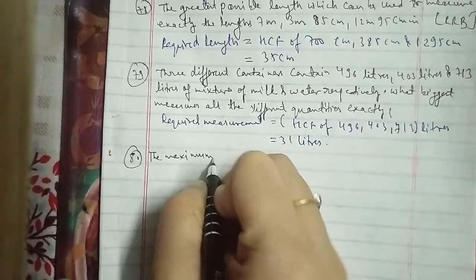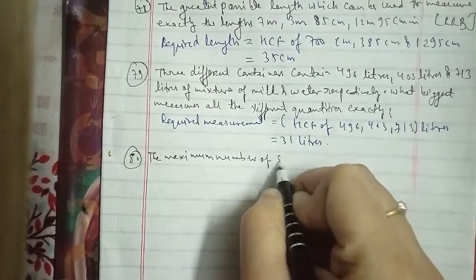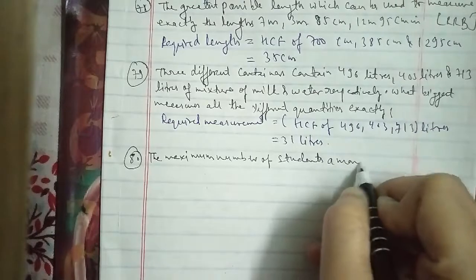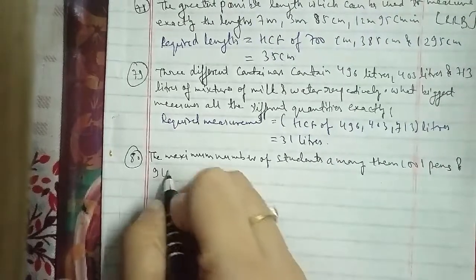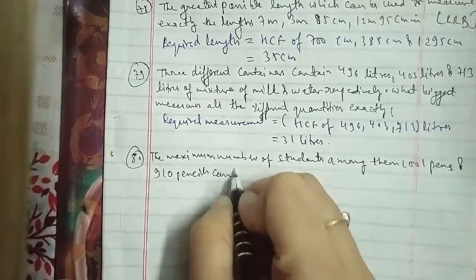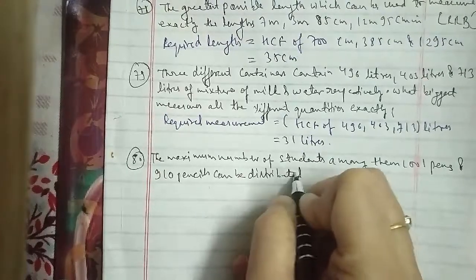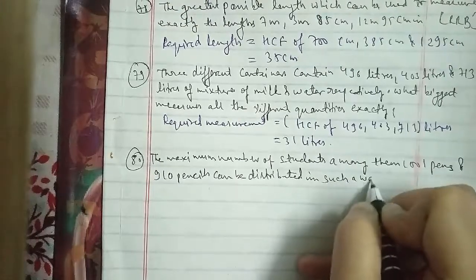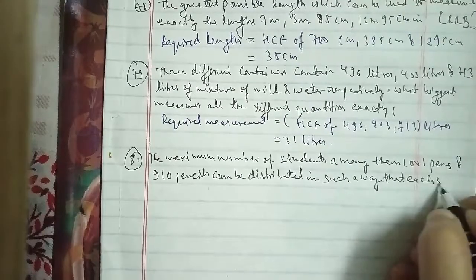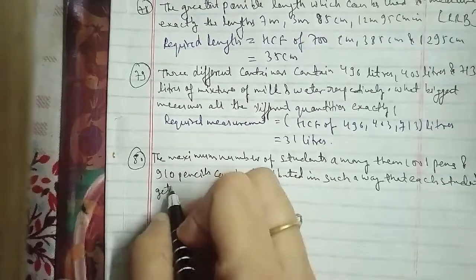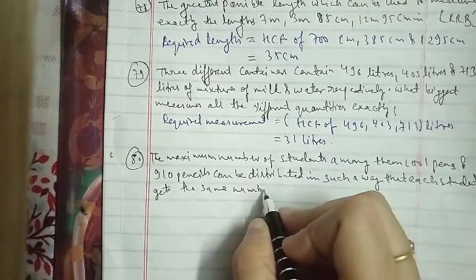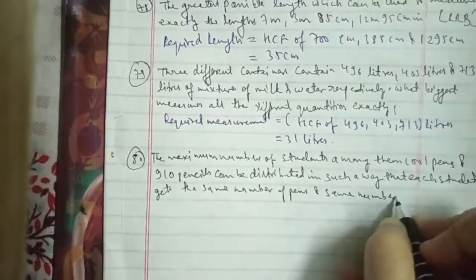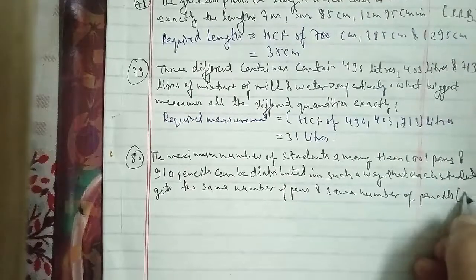The maximum number of students among whom 1001 pens and 910 pencils can be distributed in such a way that each student gets the same number, that is the same number of pens and the same number of pencils. That has been asked in SSC examination paper.